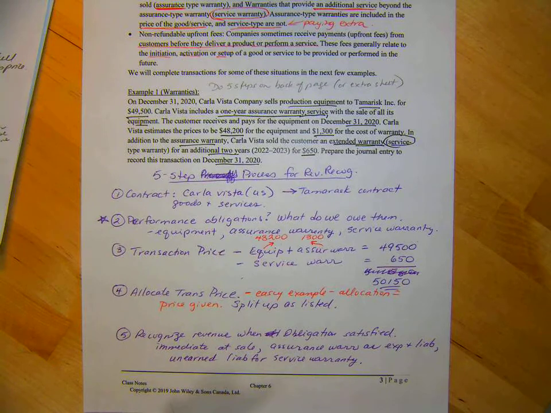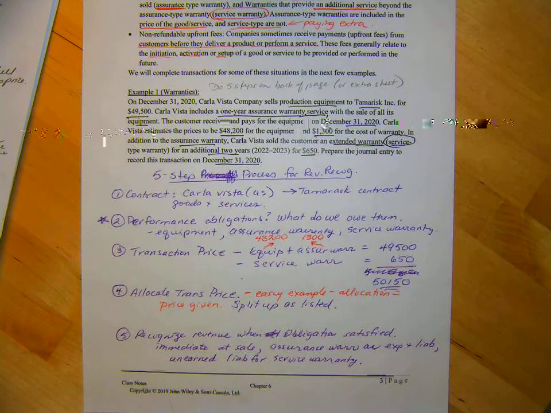Okay? So that's what we're going to do either on the back of the page or if you have an extra page. We're just going to do the entries. Okay. So now we are actually doing the entries for December 31st.